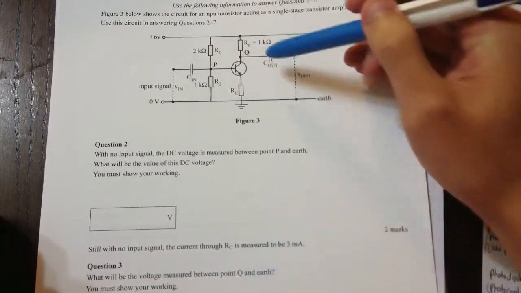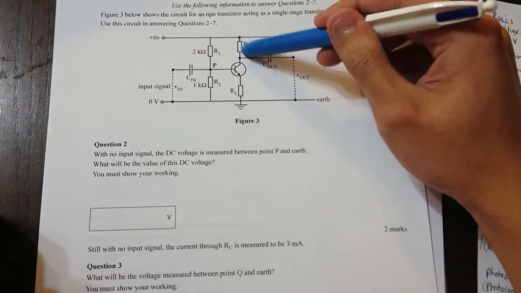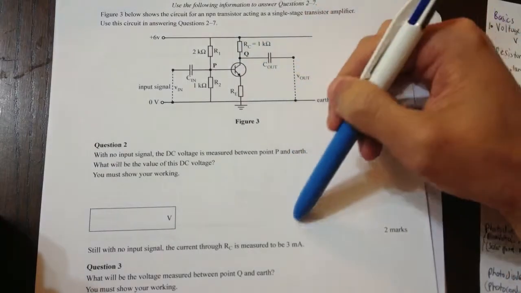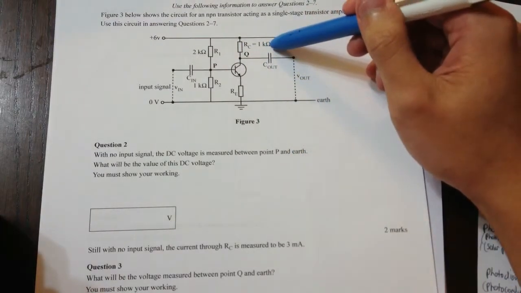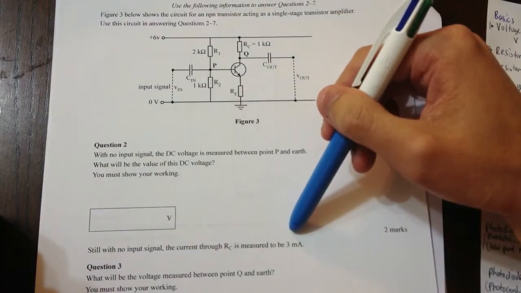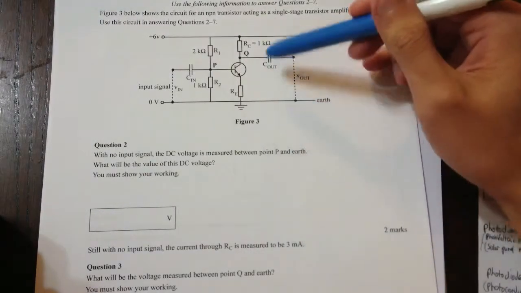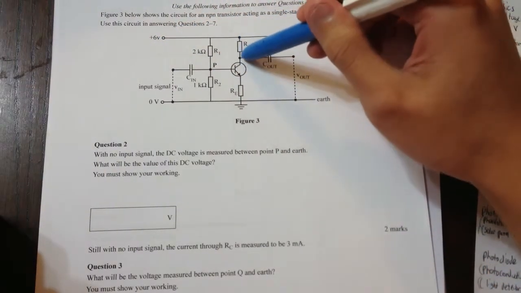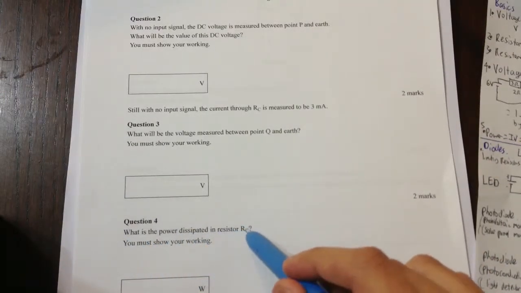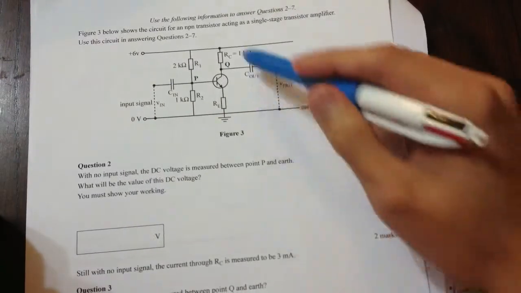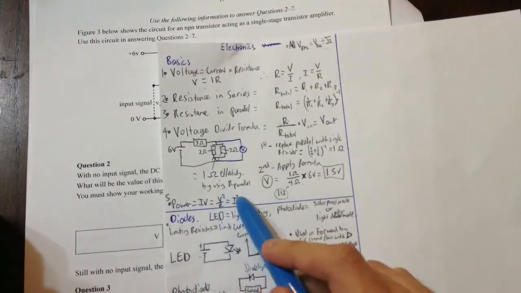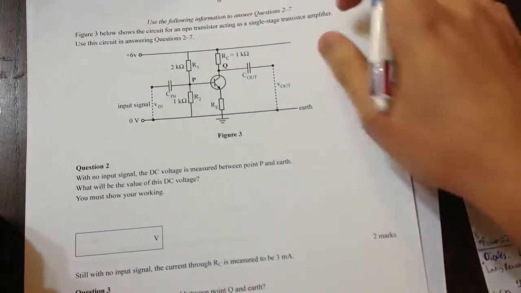So this is a hint. This is saying we want to know from Q to Earth, but they tell us there's 3 milliamps going across here. So we can figure out how much voltage drop goes across here. 3 milliamps times 1 kilo ohm, or 1000 times 3 divided by 1000, or 3 times 10 to the negative 3, gives 3 volts. From 6 we subtract 3, we get 3 volts. It's 3 volts to Earth. What is the power dissipated in resistor RC? Well, we know the current and we know the resistance, so we just use power equals I squared R, current squared times resistance.